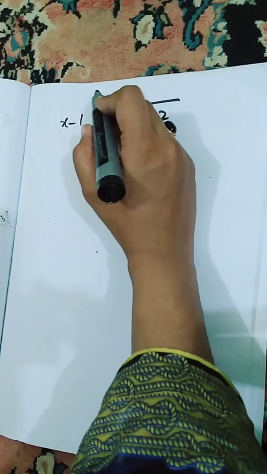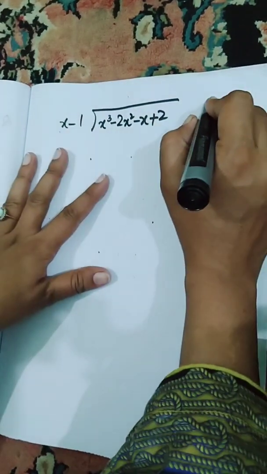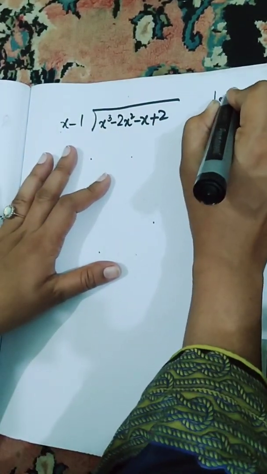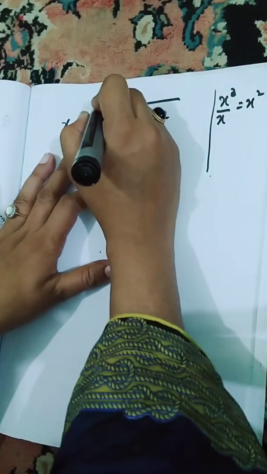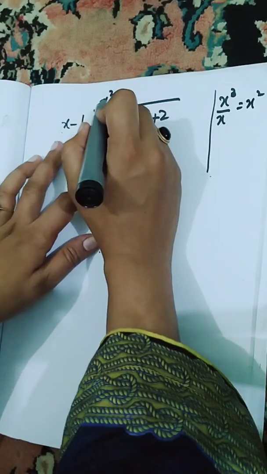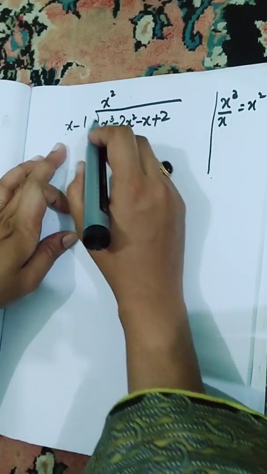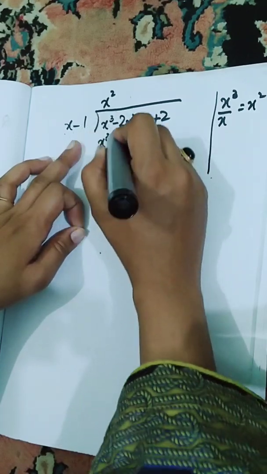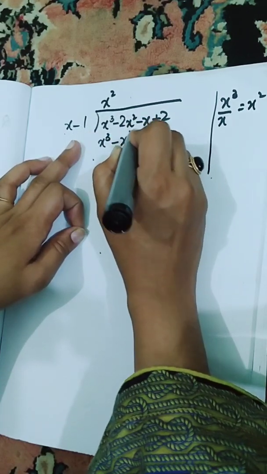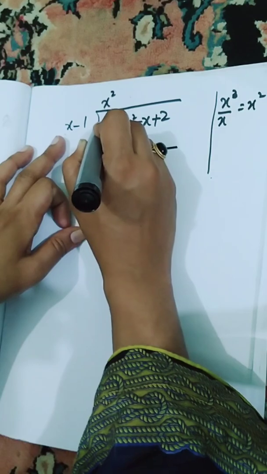I am going to follow the procedure. x cube divided by x will be x square, so I am going to put x square over here. When x square is multiplied with x, it will be x cube, and when x square is multiplied with minus 1, it will be minus x square. Now I am going to do the subtraction.